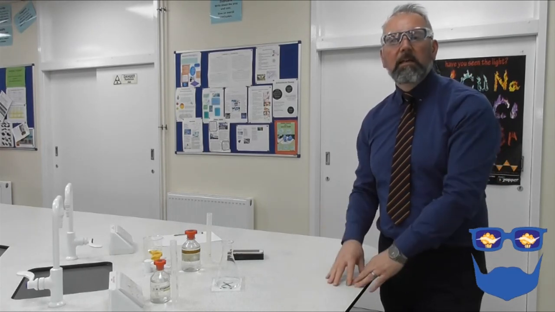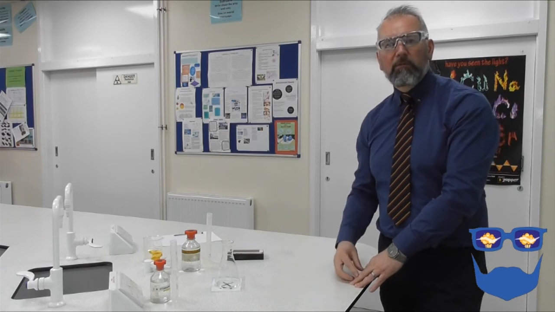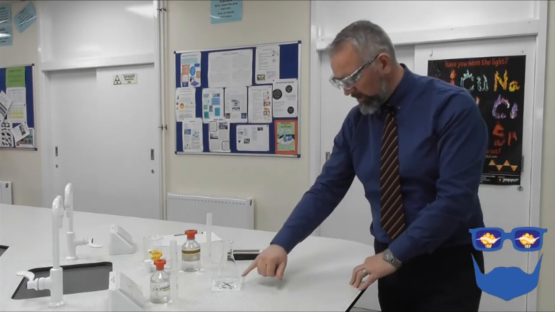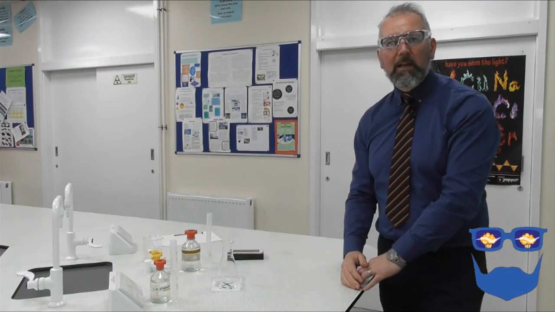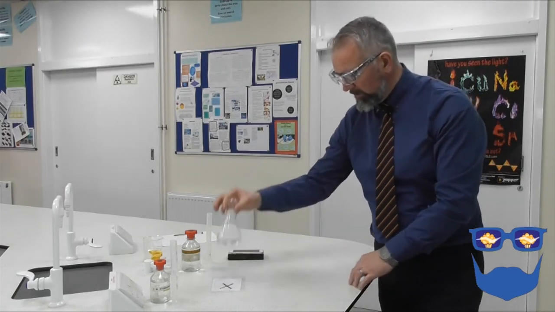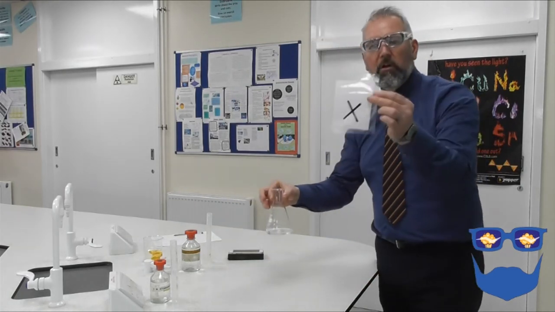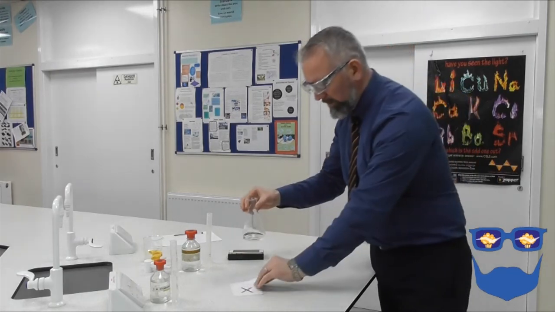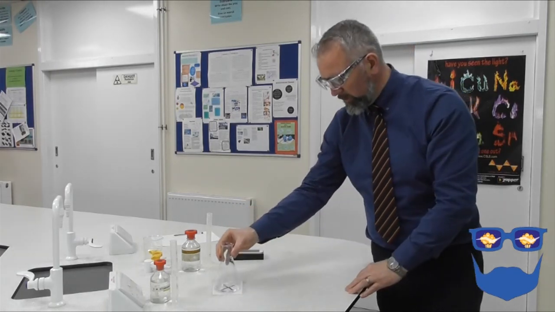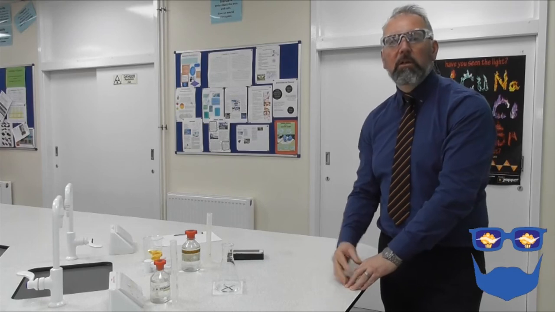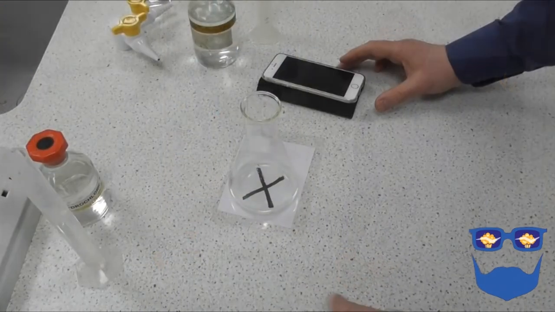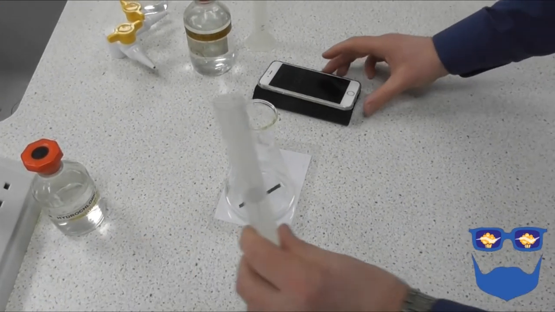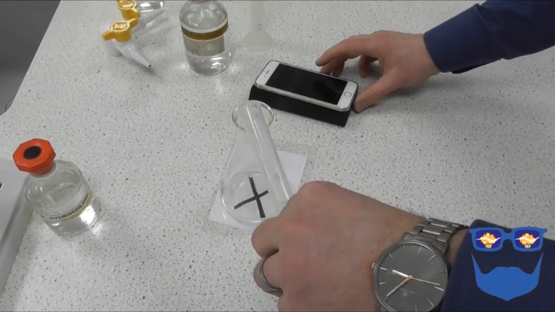Particles will collide and they will produce our sulfur. Now the sulfur is going to turn our colourless solutions cloudier and cloudier. Underneath my conical flask, I've got a cross here, and what we're going to do is we're going to look for the amount of time it takes for us to no longer be able to see the cross through the solution. So I'm going to pour in the hydrochloric acid at the same time starting the stop clock. Here we go.